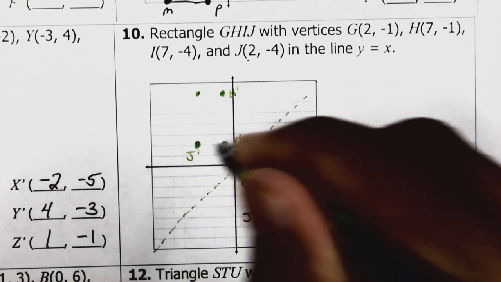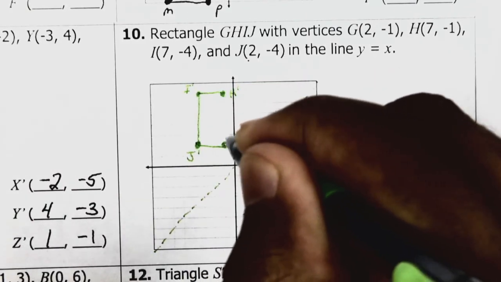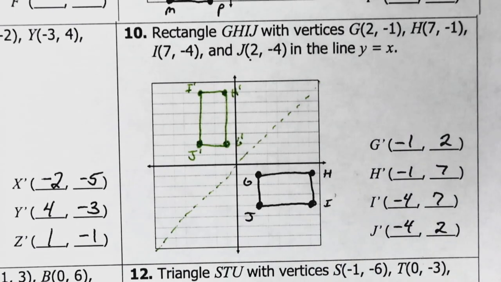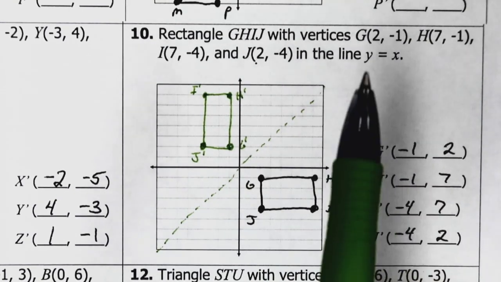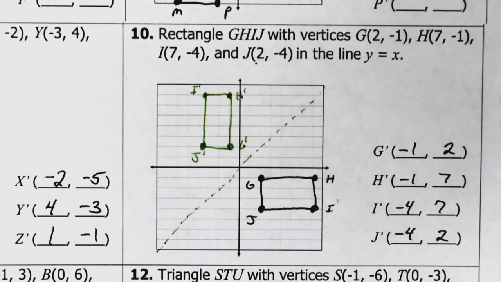And this is J prime, and this is I prime. And there's your reflection. All right, so real simple when it comes to reflecting over y equals x. All you have to do is just swap the two.